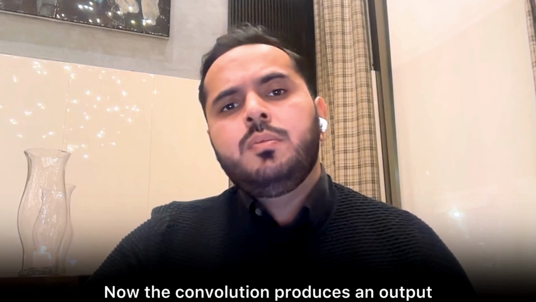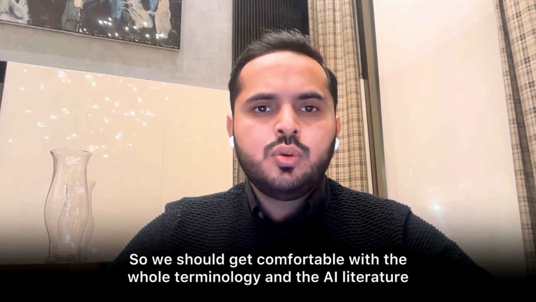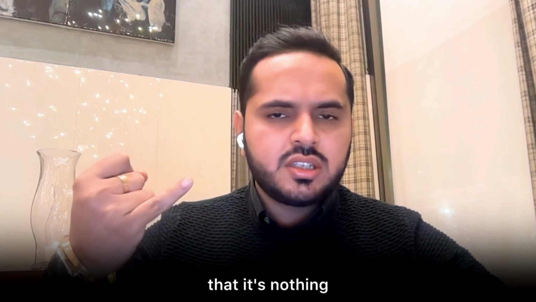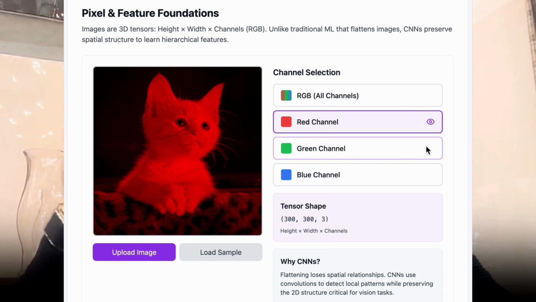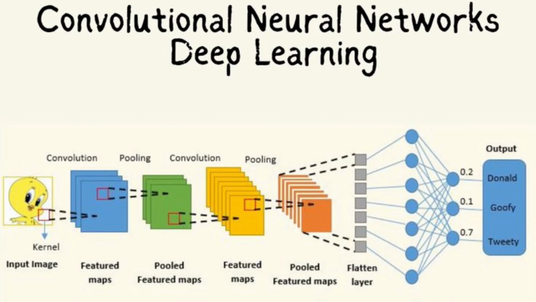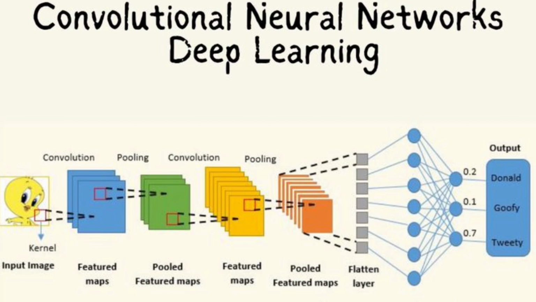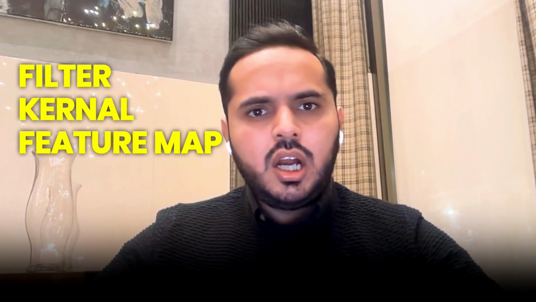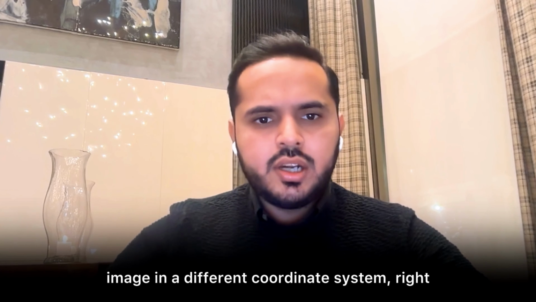Now the convolution operation produces an output known as a feature map. So we should get comfortable with the whole terminology and the AI literature here. We have introduced three terms right now. Input image, we know that it's nothing but pixels. It can be a multi-channel image, basically RGB channels, or a grayscale image. Then the image has to undergo the convolution operation. A filter or a kernel has to convolve over the image to produce a feature map. So there are three terms that we have to get comfortable with: filter, kernel, and feature map. Filter and kernel are used interchangeably, and feature map is something which is produced, which is a better representation of an image in a different coordinate system, right?